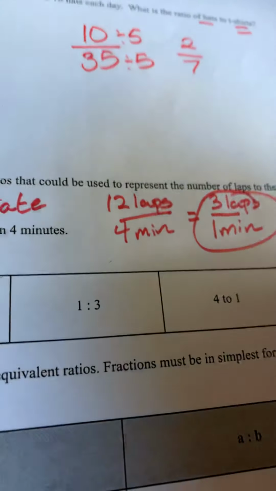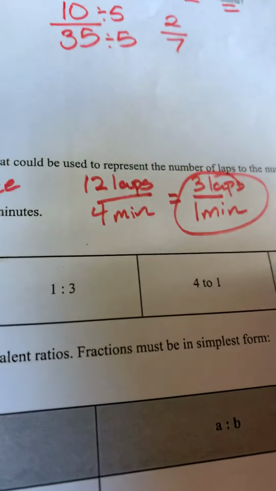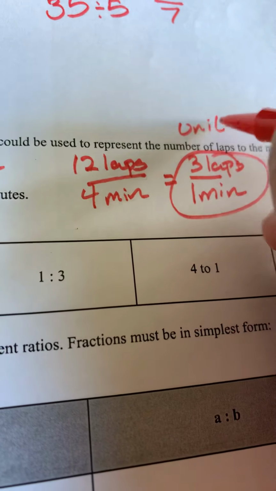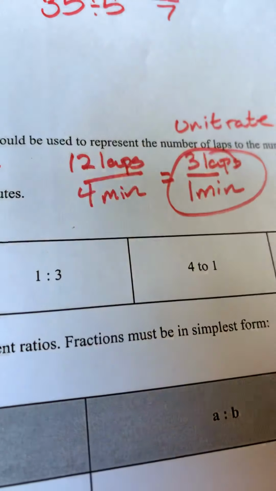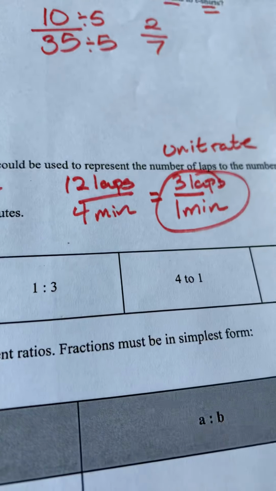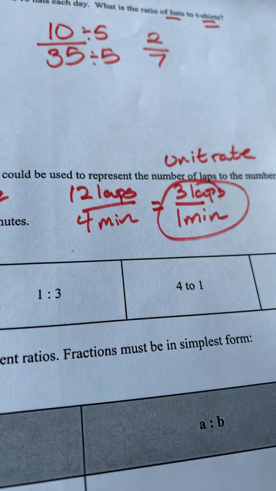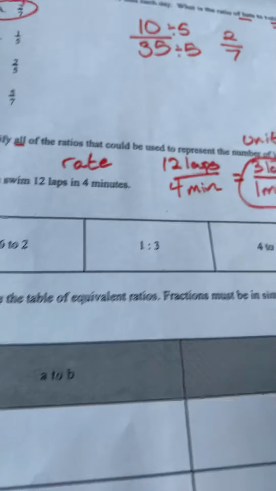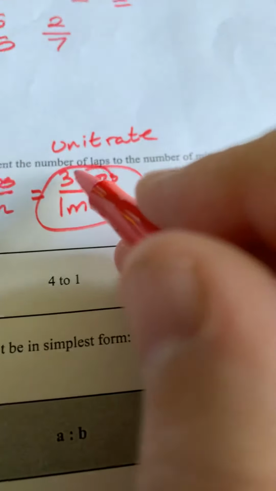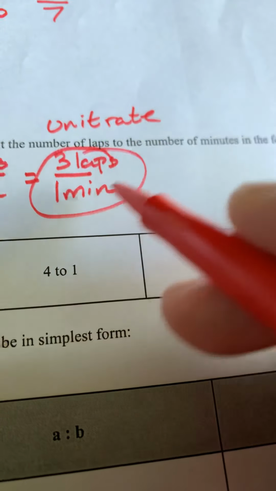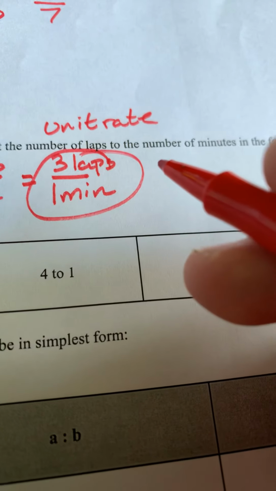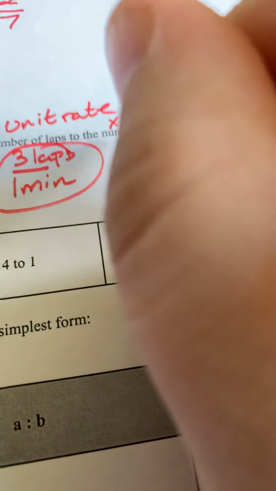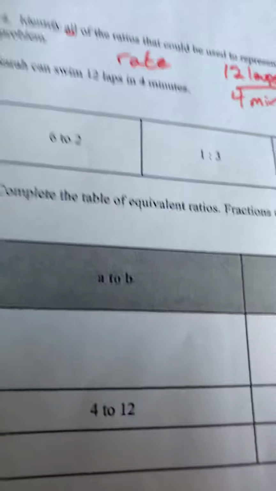So again, this is my rate. I can call this one my unit rate, because I'm comparing it to 1. Now I can multiply any number I want to this unit rate, and I should be able to find some other equivalent ratios. So I'm going to multiply by 2. 3 times 2 is 6. 1 times 2 is 2. Do I have the ratio 6 to 2? Yes, I do.